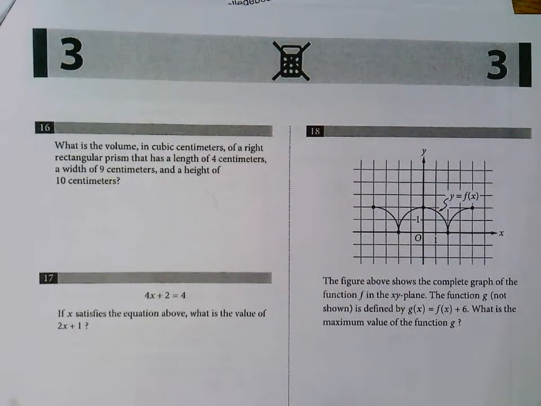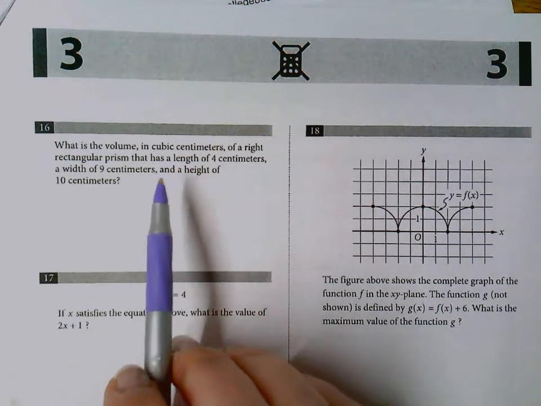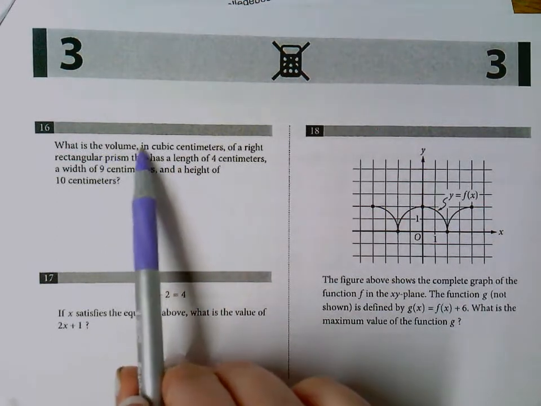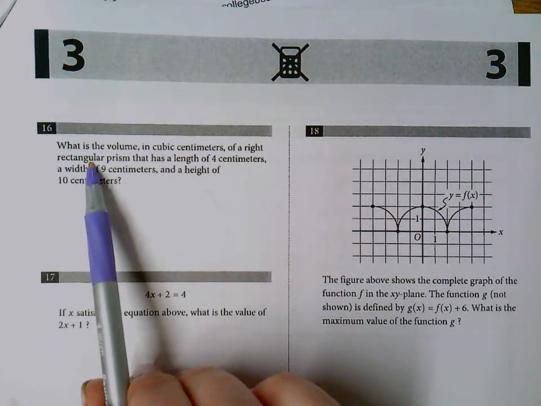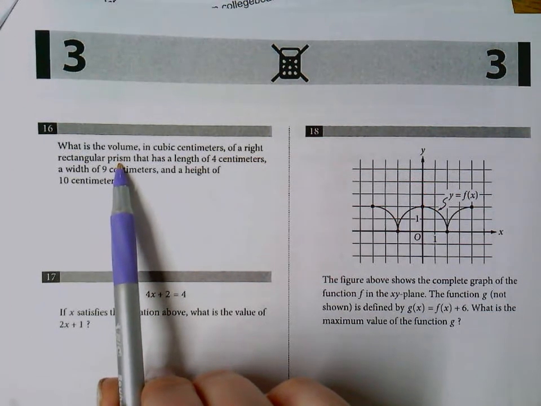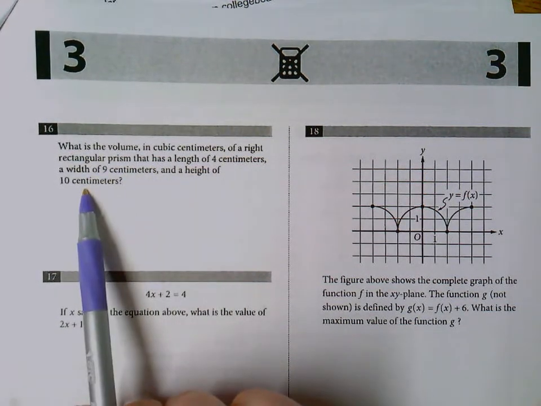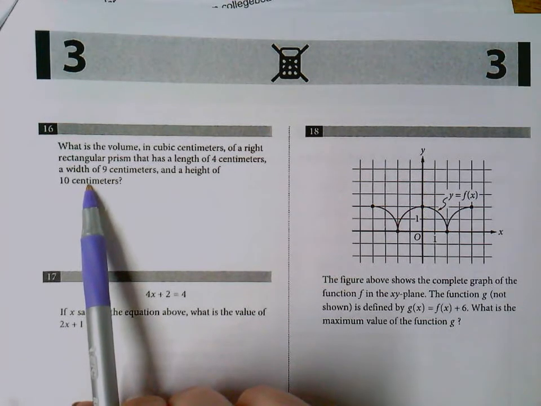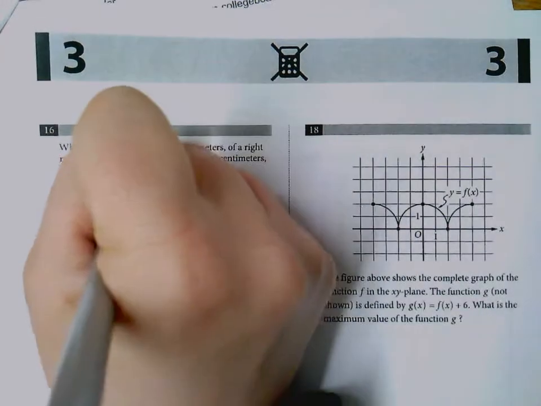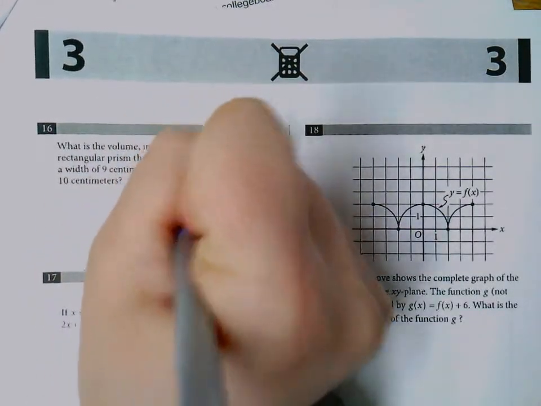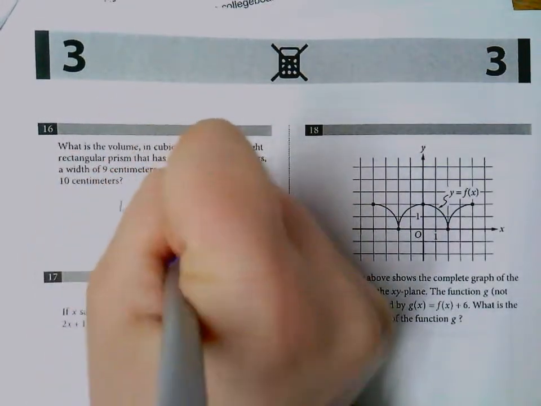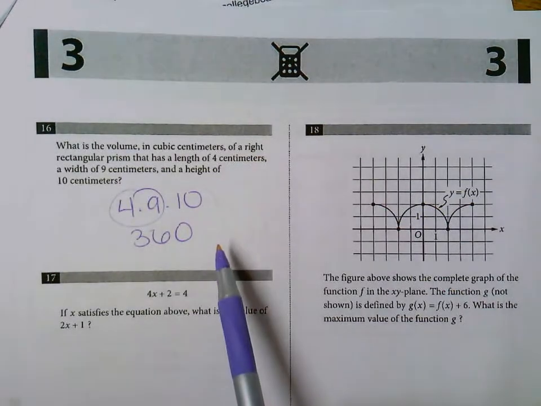These you might want to practice gridding in your answer on the answer sheet. What is the volume of a right rectangular prism with a length of 4, a width of 9, and a height of 10? Well, volume is length times width times height. So 4 times 9 times 10. 4 times 9 is 36, add a 0, so 360.